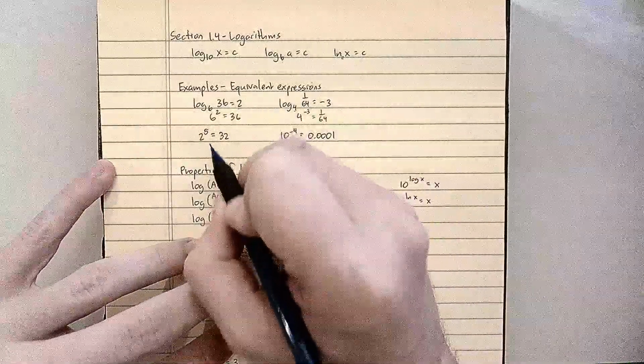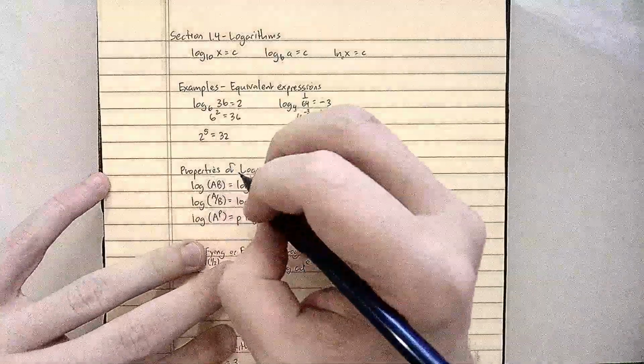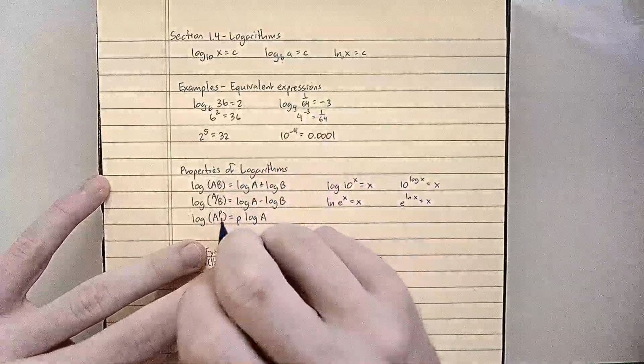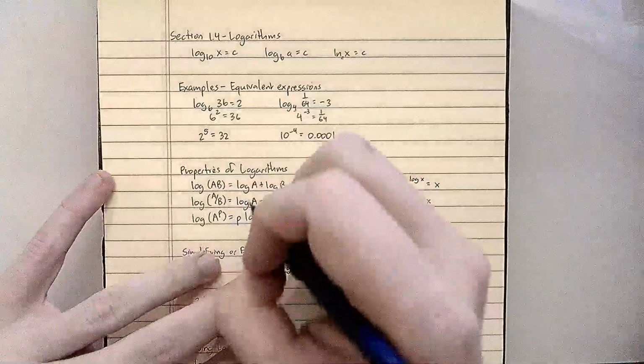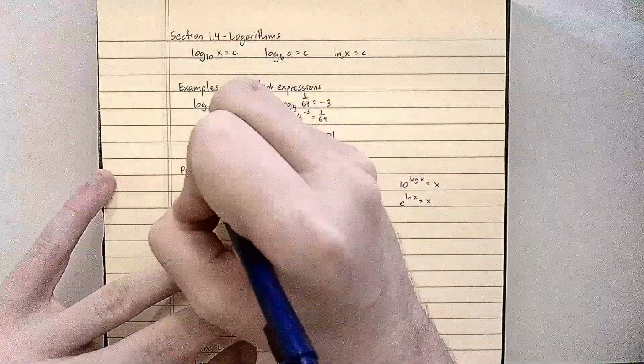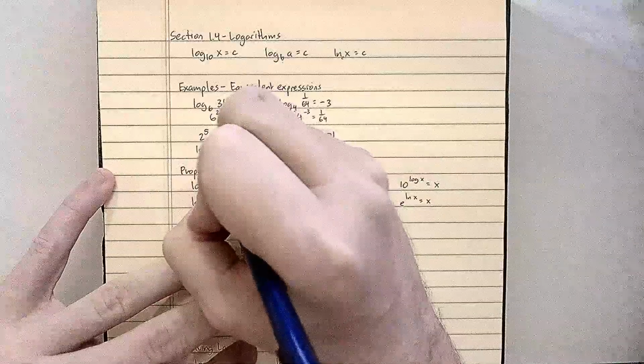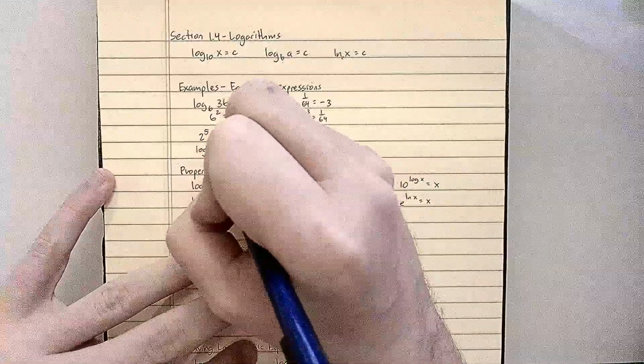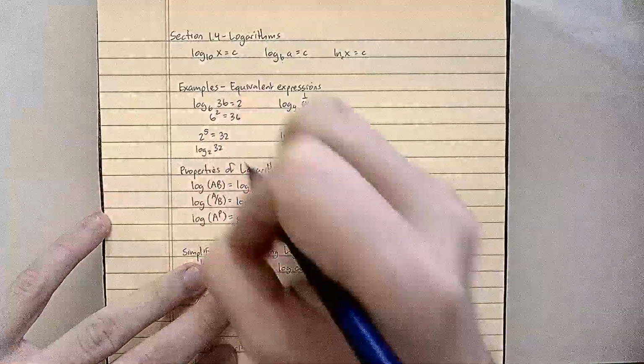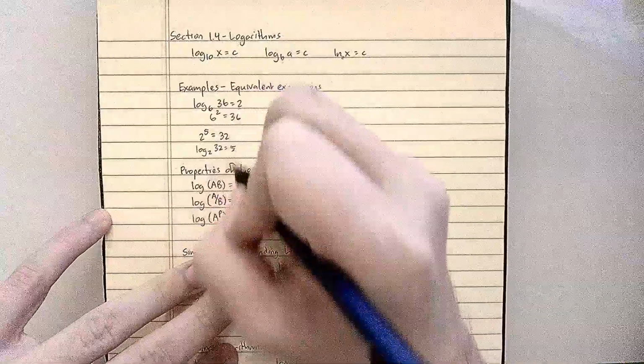If I have 2 to the 5th equals 32, I want to change this into a logarithmic equation. So how do I do that? Well, it's going to be log base 2 of 32, and that is equal to 5.